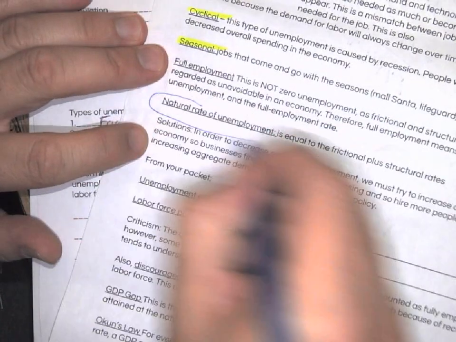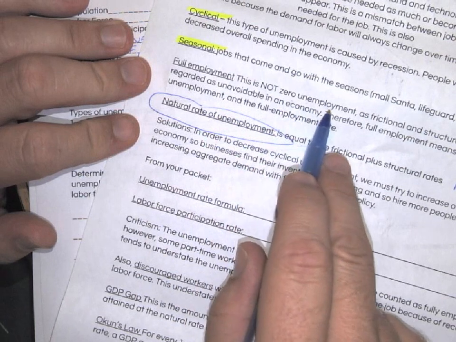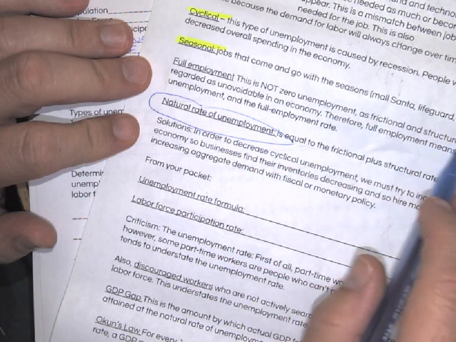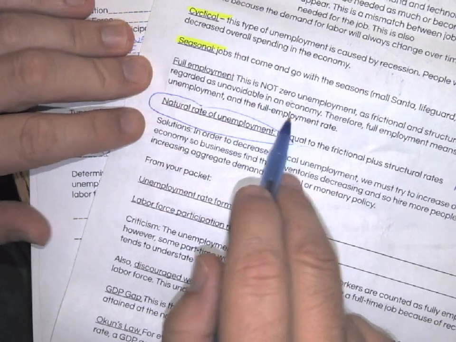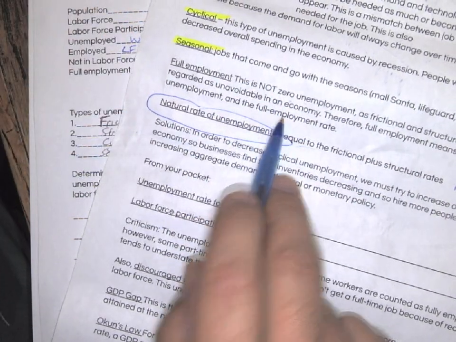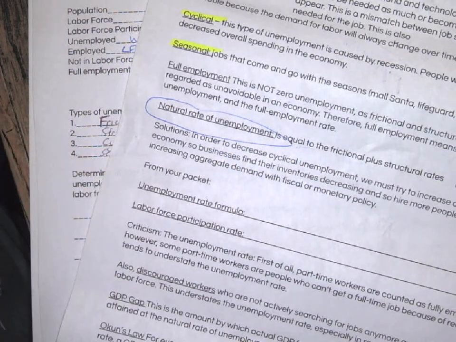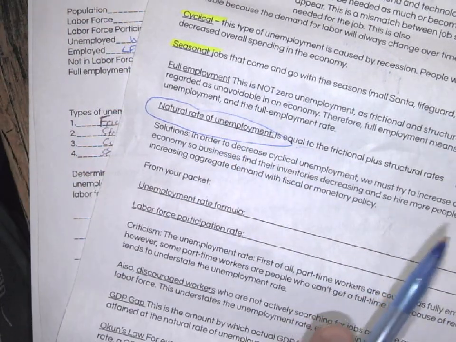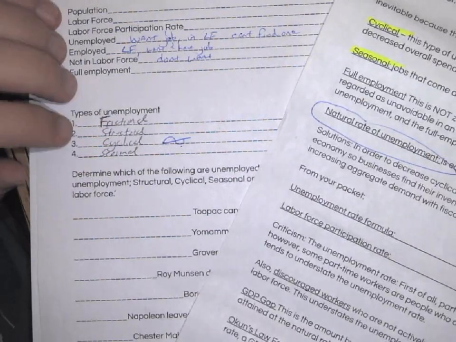Okay? So, whenever we have full employment, this is not zero unemployment because frictional and structural are regarded as unavoidable in the economy. So, if we're at full employment, that means that we're at 96%. That's pretty good, as long as we have the natural rate. So all the time, actual unemployment and natural unemployment will be different.